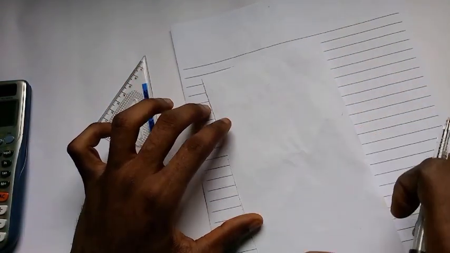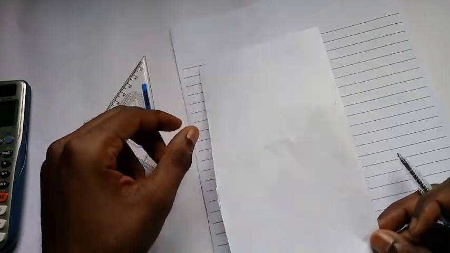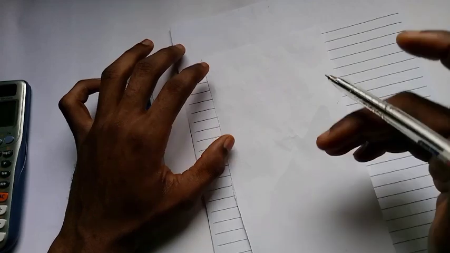Okay, so today I'm going to continue from our confidence interval, and today we are going to deal with small samples. So how do you know it's a small sample? As you can see, I decided to use a small book to represent the small sample.